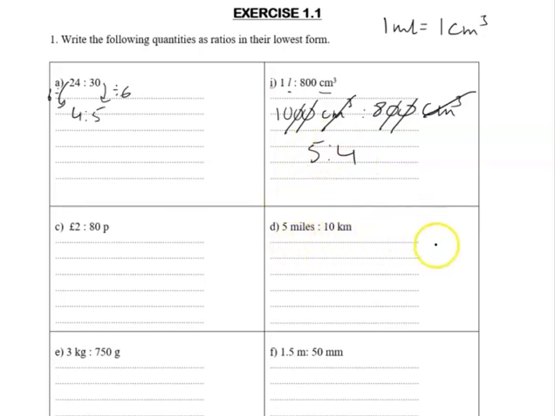Now for question D, you need to know beforehand that 5 miles equals 8 kilometers. And then you can proceed with the question.